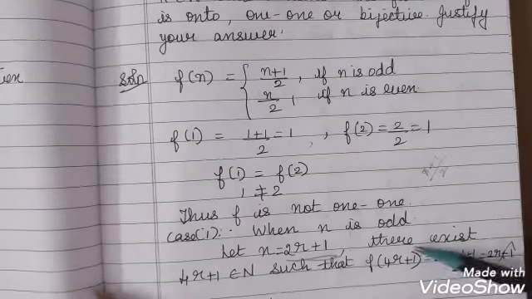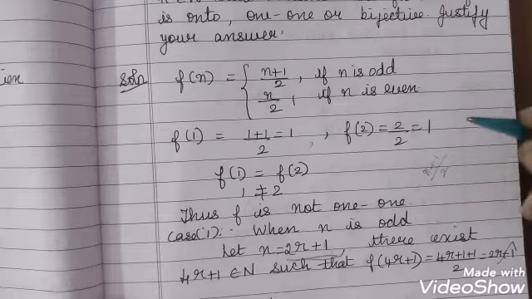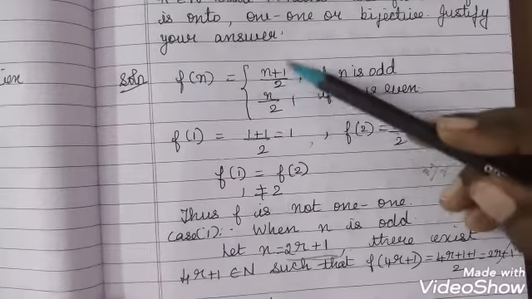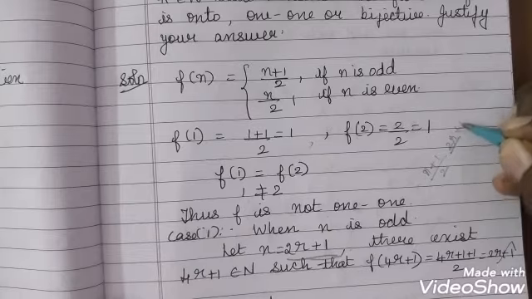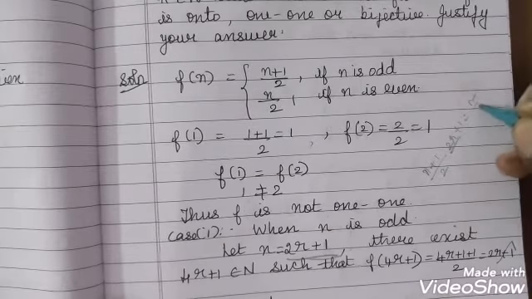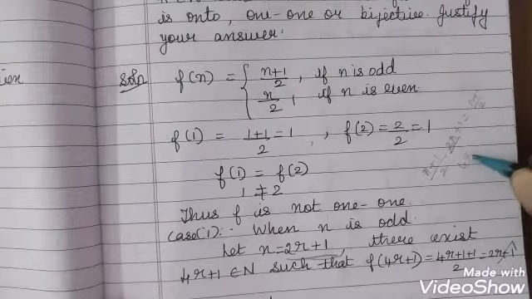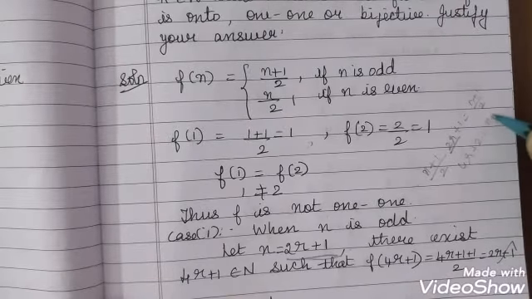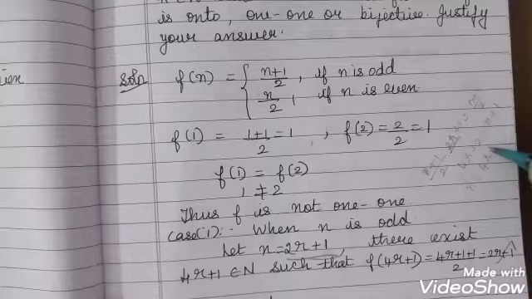How do you get this 4r plus 1 actually here? You will write it like this. In this case suppose you have 2r plus 1 is equal to (n plus 1) divided by 2. So here when you cross multiply, what will happen? 4r plus 2 is equal to n plus 1 you get. So n is equal to, taking it to the other side, you will get 4r plus 1.